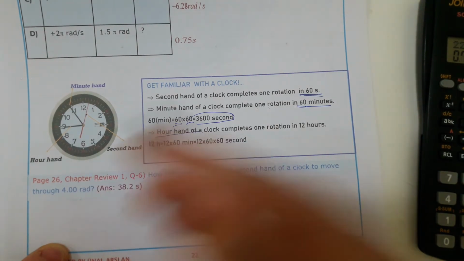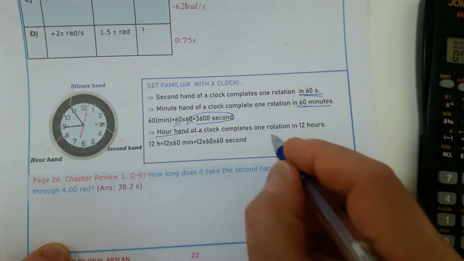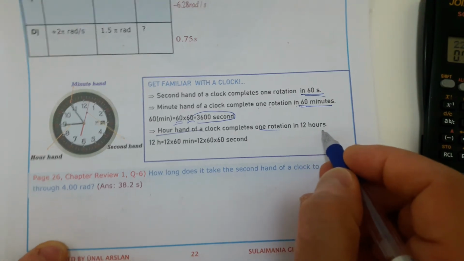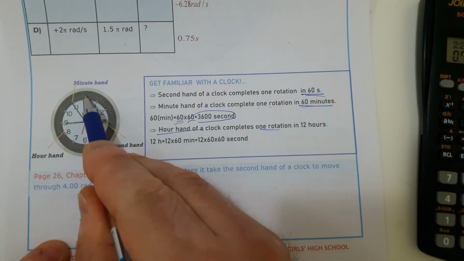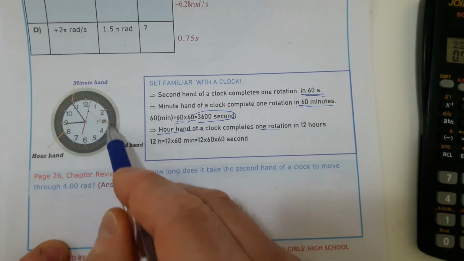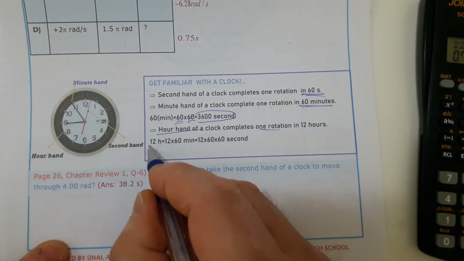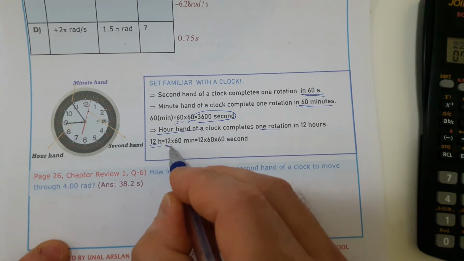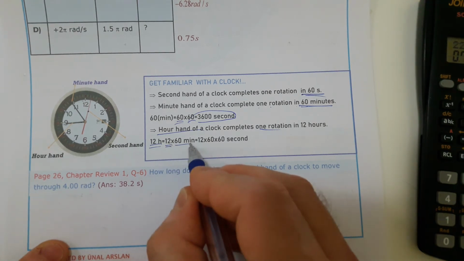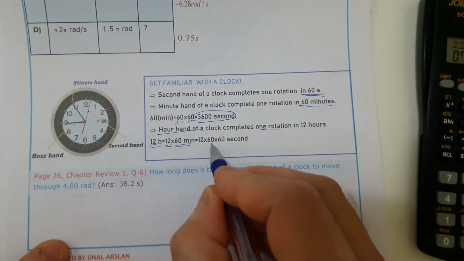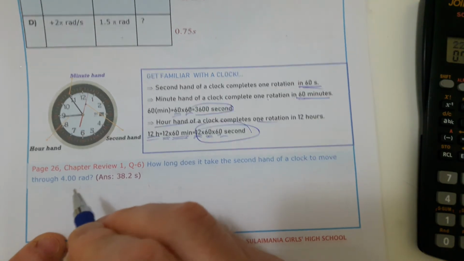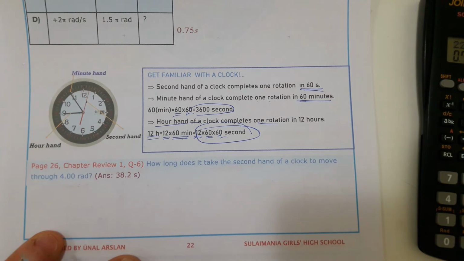But the hour hand is the slowest. It completes one rotation in 12 hours. So starting from 0, 1, 2, 3, 4, 5, 6, 7, 8, 9, up to 12. 12 hours. Every hour is 60 minutes, and every minute is 60 seconds. So 12 times 60 times 60 seconds is one rotation of the hour hand.